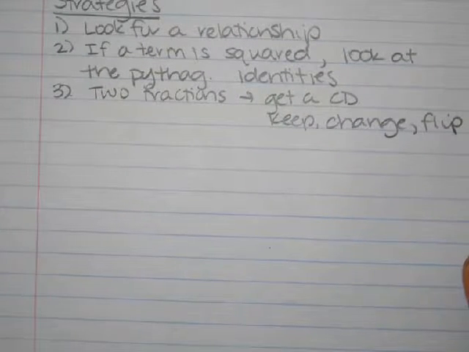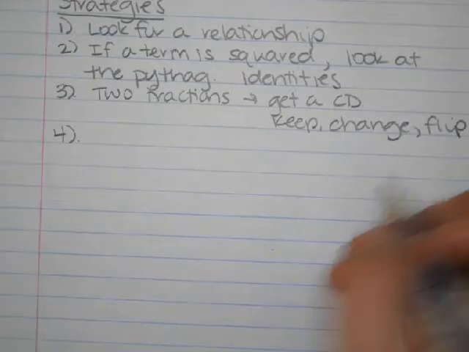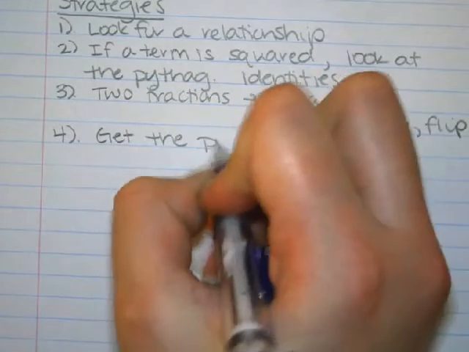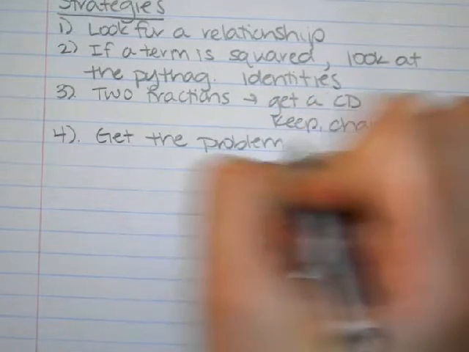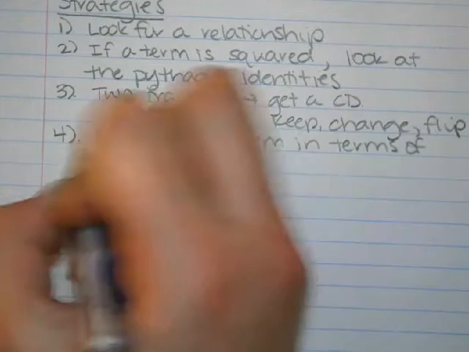All right. It is typically good, not always, do not do this 100% of the time, but it is often good to get the problem in terms of sine and cosine.